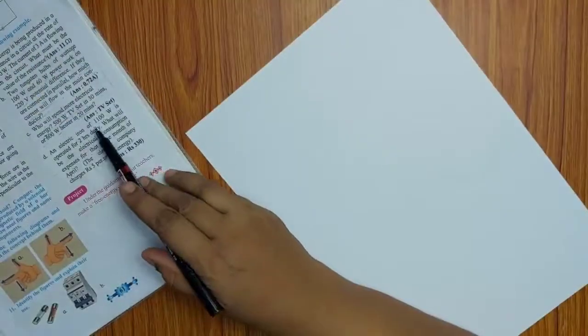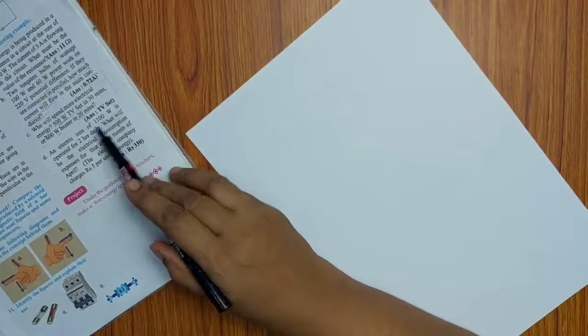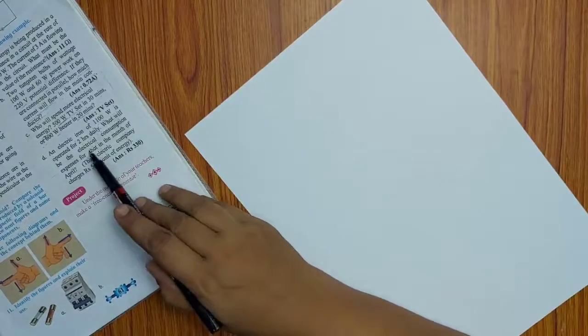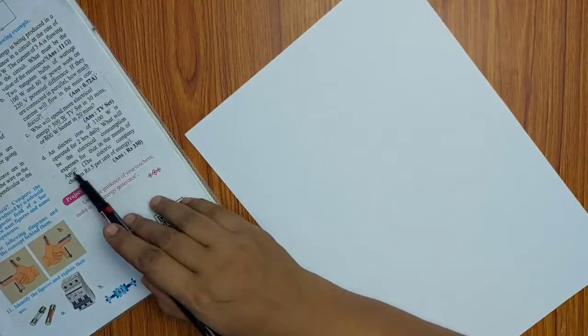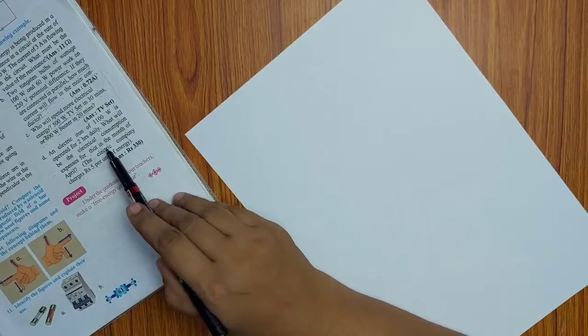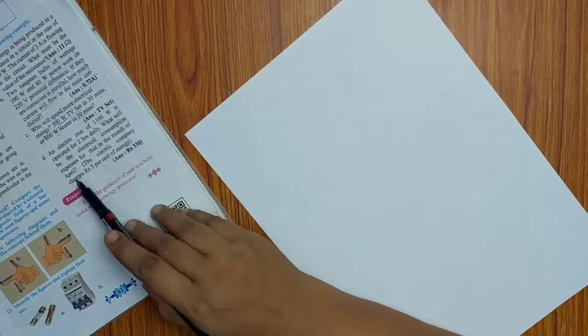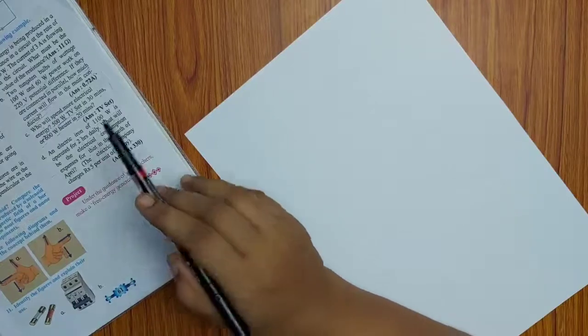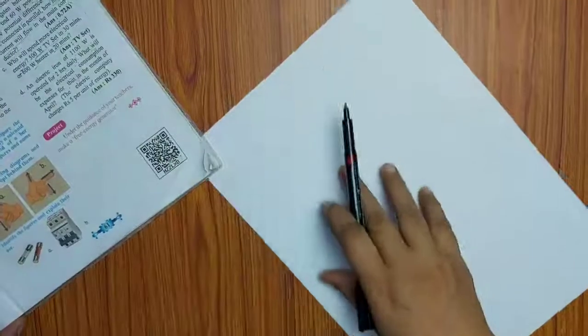An electric iron of 1100 watt is operated for 2 hours daily. What will be the electrical consumption expenses for that in the month of April? The electric company charges ₹5 per unit of energy.